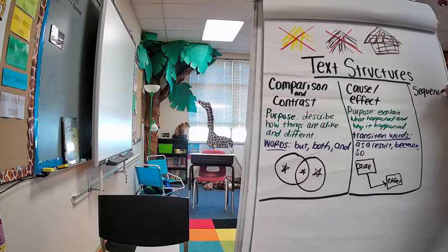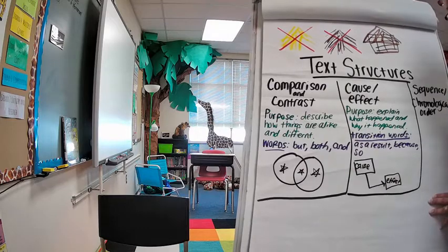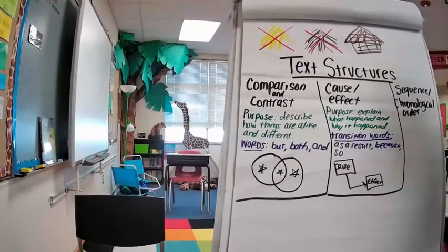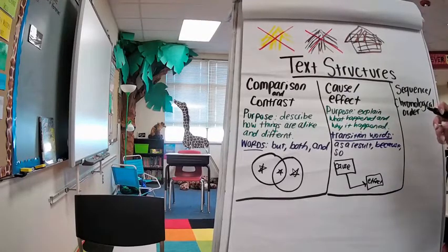Sequence, the order that it happened. Chronological. Has anyone ever heard of chronological order before? The root word is chrono, which means time. So chronological order means time order, the time order that it happened. Okay, chronological order.